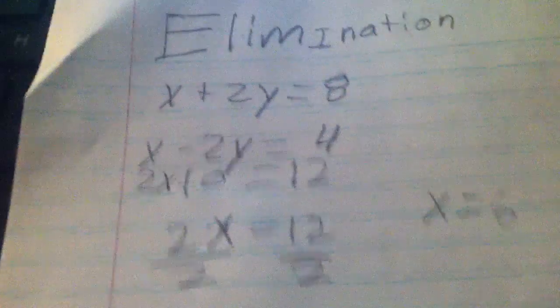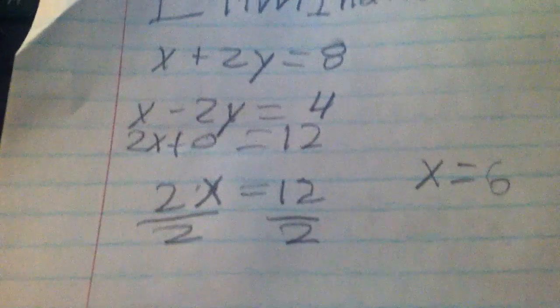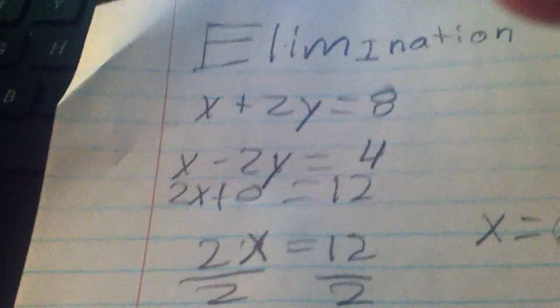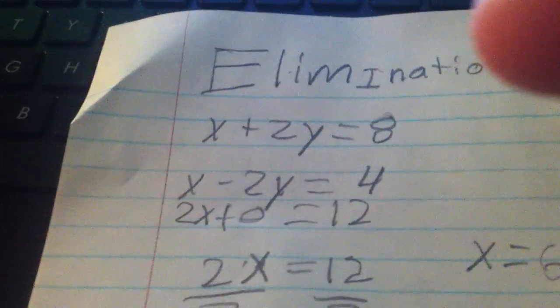2x is equal to 12, and divide by 2 on both sides to get x equaling 6. And that is how you simply do elimination. This one, of course, is the easiest one. Sadly, you're not going to be getting problems like this because this is just way too easy.